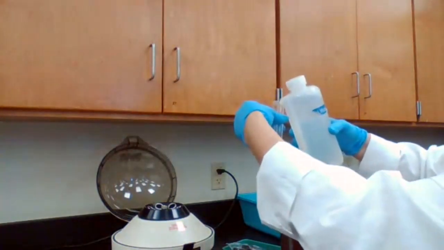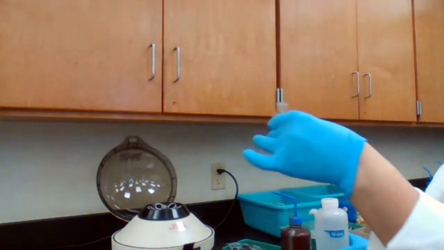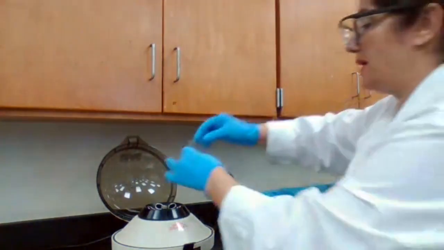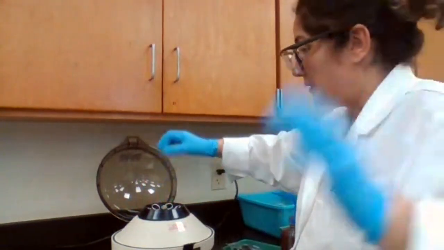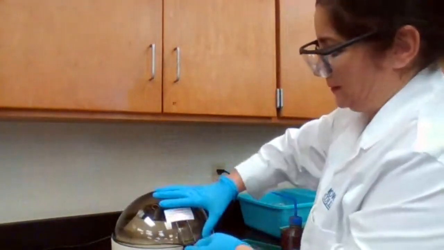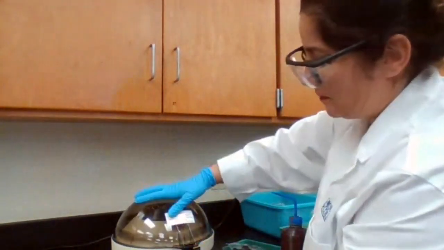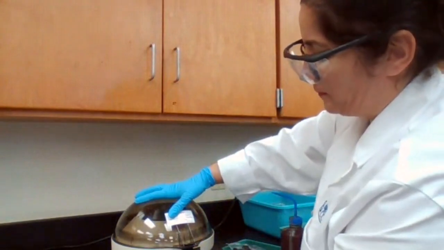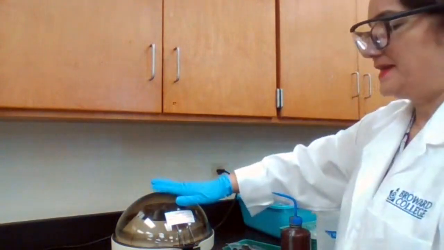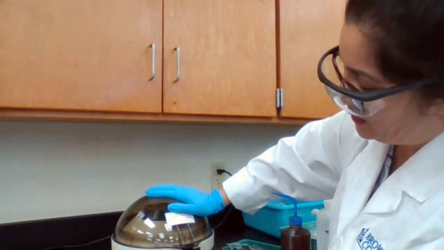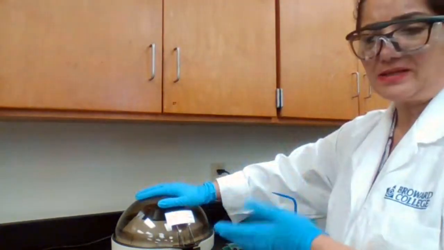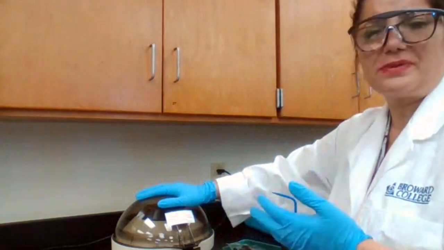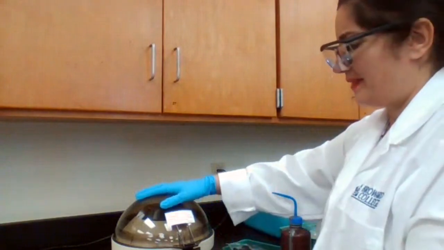I'm going to get the same amount of water in another test tube and place it in the opposite direction in the centrifuge. Close it and turn it on. Well, this centrifuge, its increments are in minutes. So if I need 30 seconds, I just have to time it or approximate 30 seconds and turn it off.